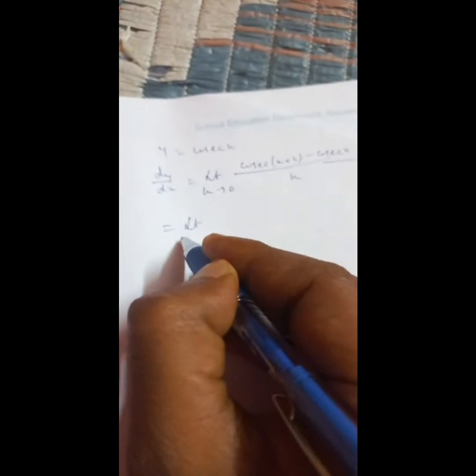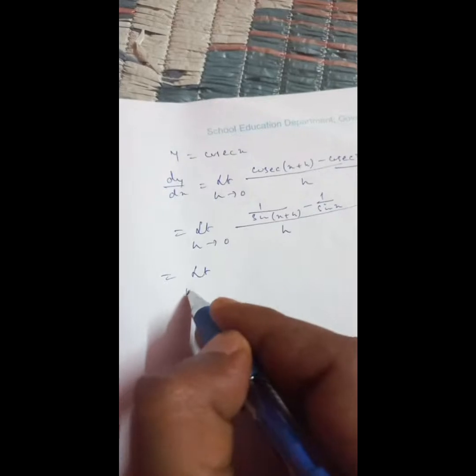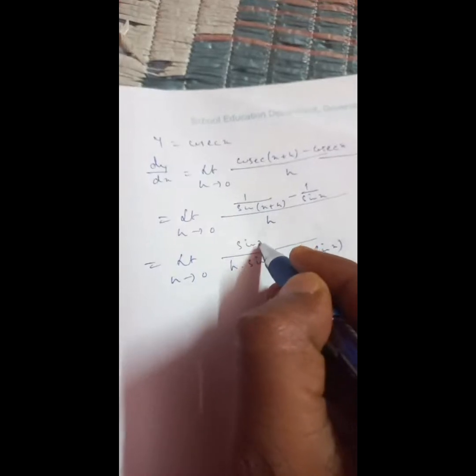Cosec(x plus h) will be 1 by sin(x plus h) minus 1 by sin x, by h. If we solve the numerator, the denominator will be h multiplied by sin(x plus h) multiplied by sin x, and the numerator will be sin x minus sin(x plus h).